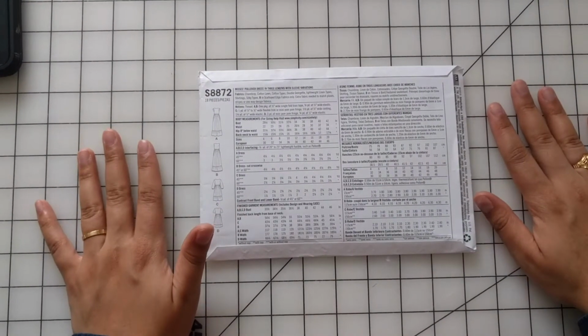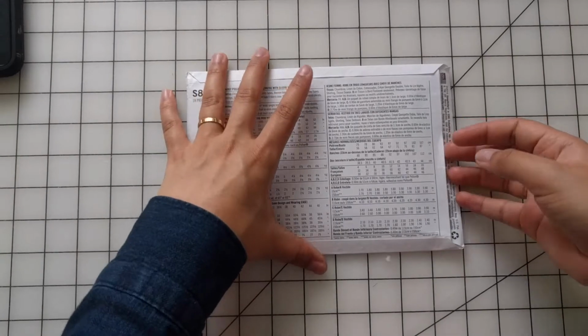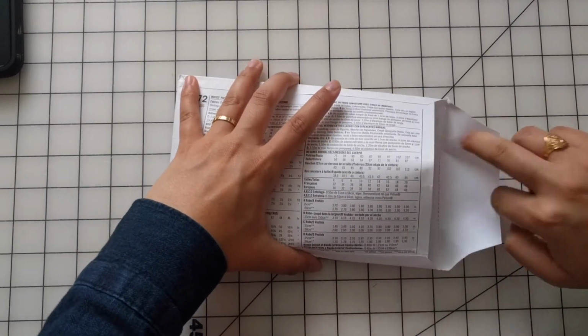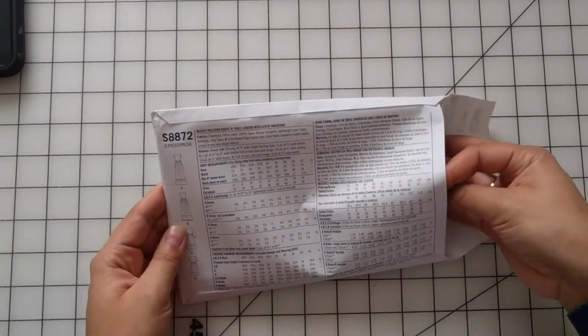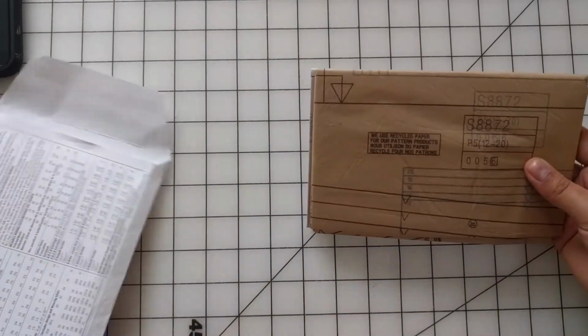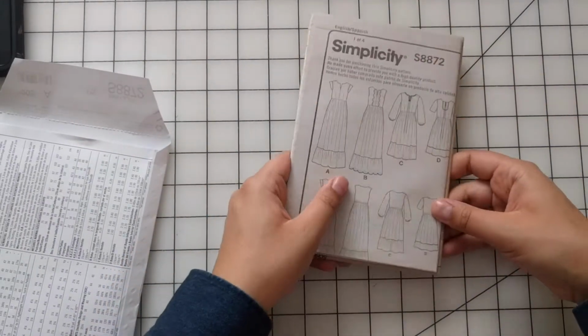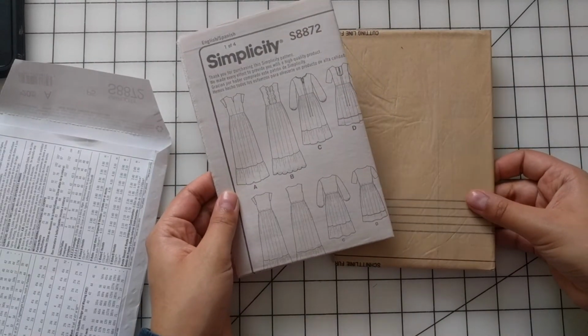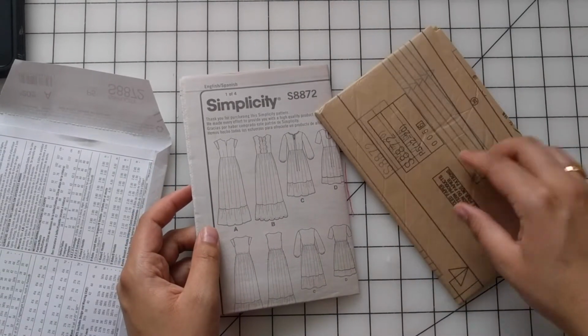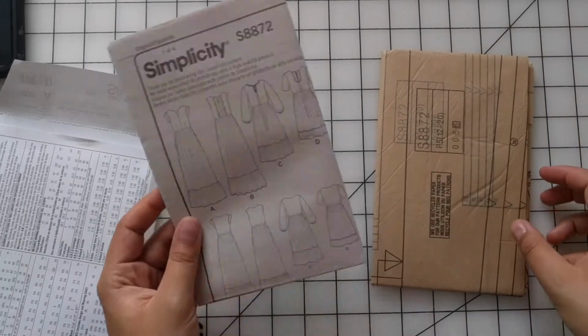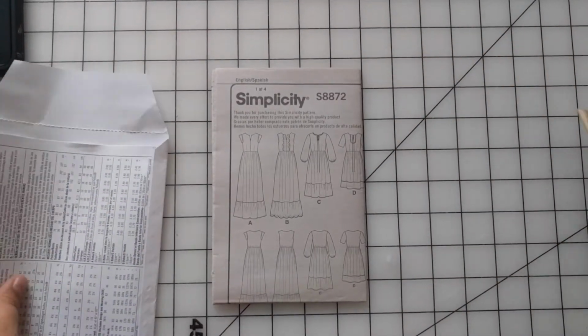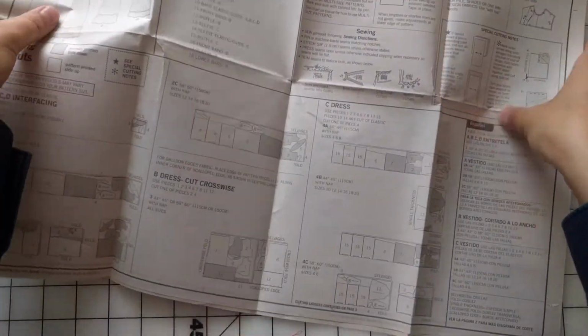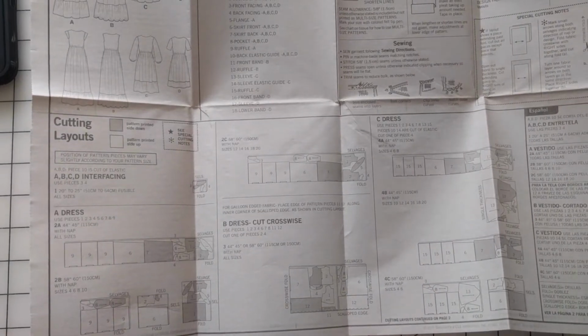Okay, now we're going to look inside of the pattern. So you'll just open the pattern like this and take out the contents. And what you're going to find is some instructions and the actual pattern itself. So first, let's look at the instructions. You'll unfold it like this, essentially, and there's two pieces. So we'll look at the first page.